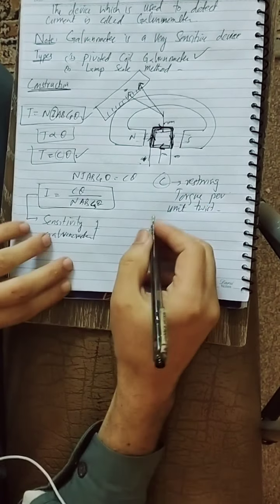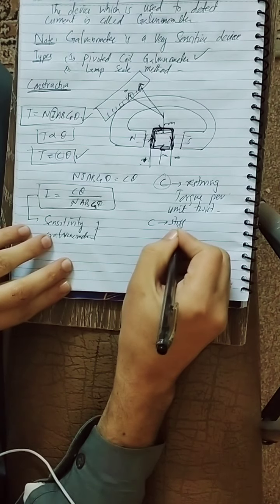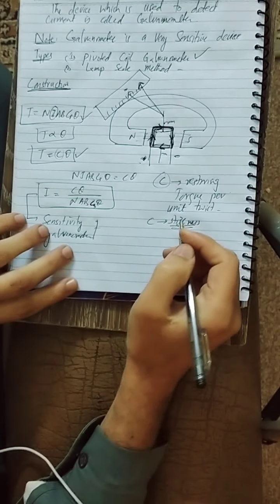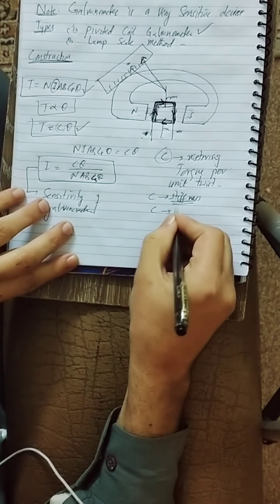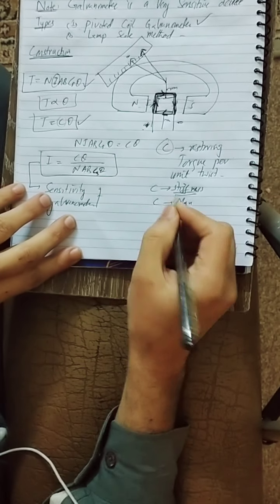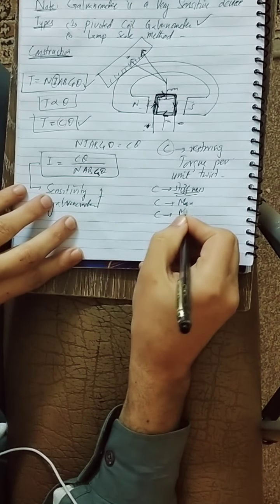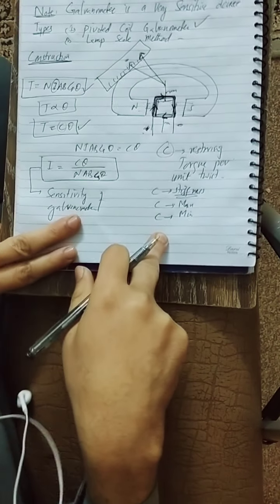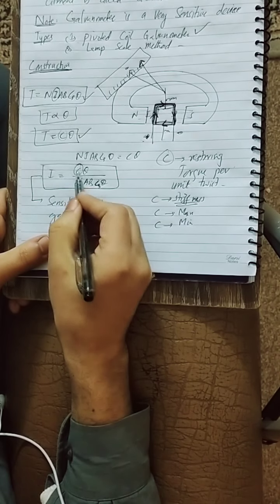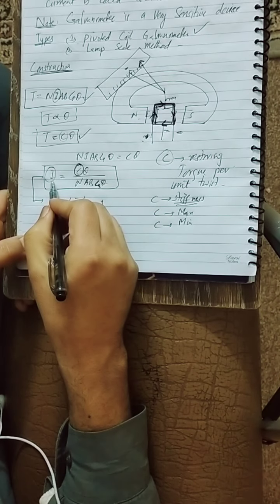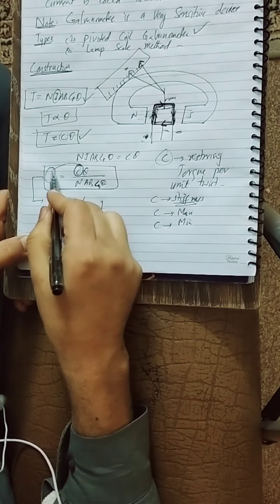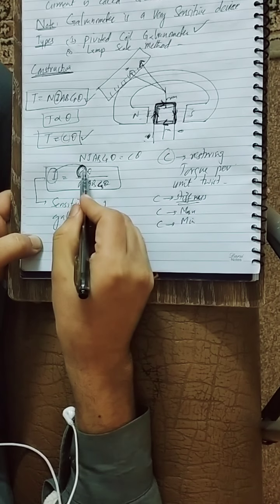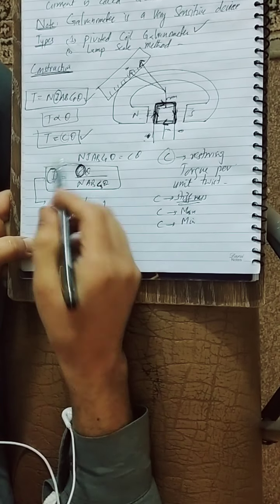What does this C show? This C shows the stiffness of the spring. Stiffness means hardness of the spring. If the spring is hard, stiff, the value of C will be maximum. If the spring is soft, the value of C will be minimum. Suppose we place a soft spring, so the value of C will be smaller, and it can detect a smaller current, so it will be more sensitive.